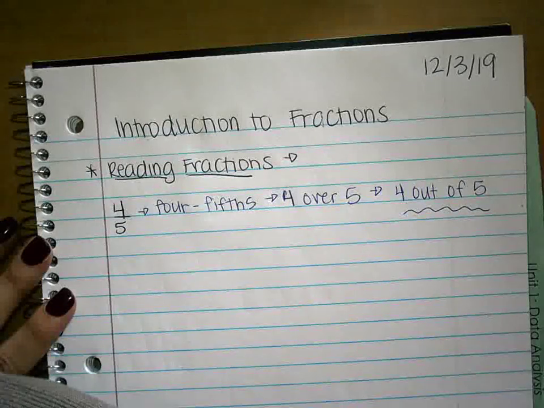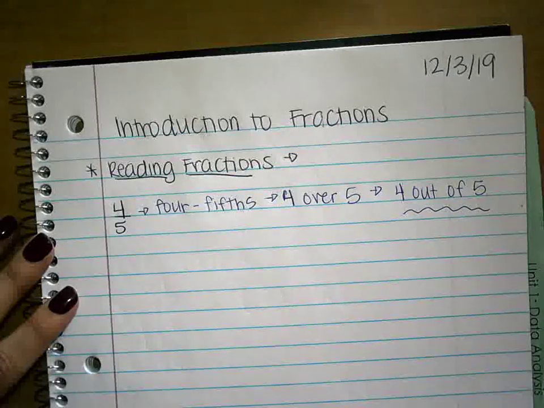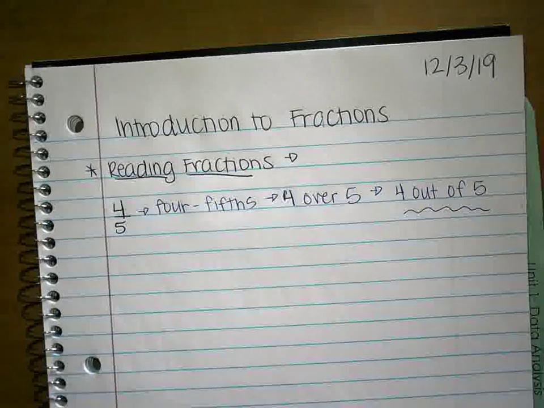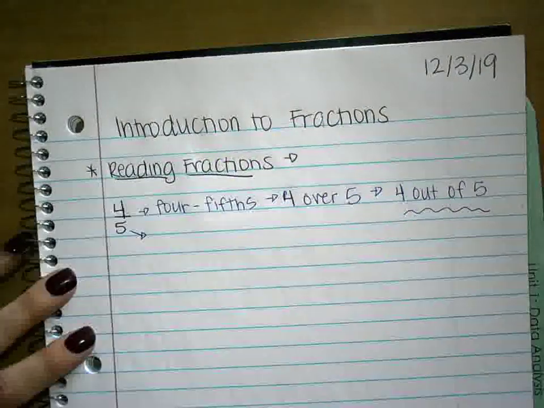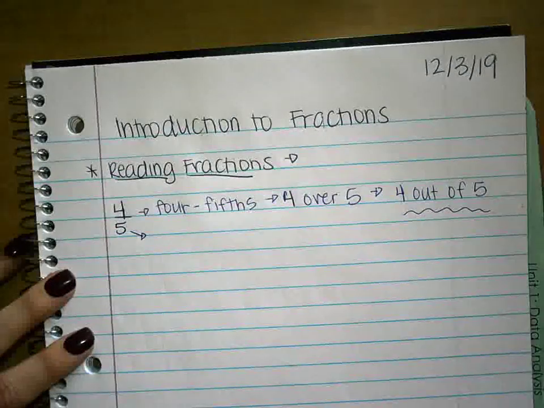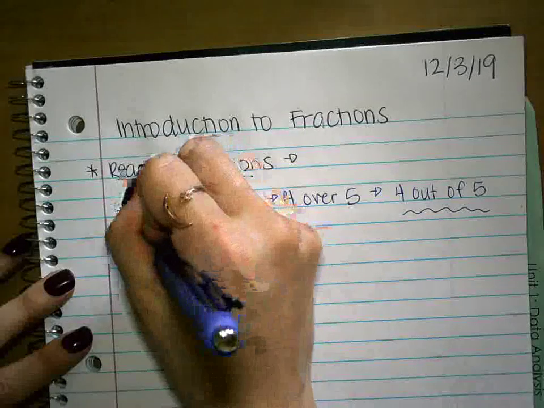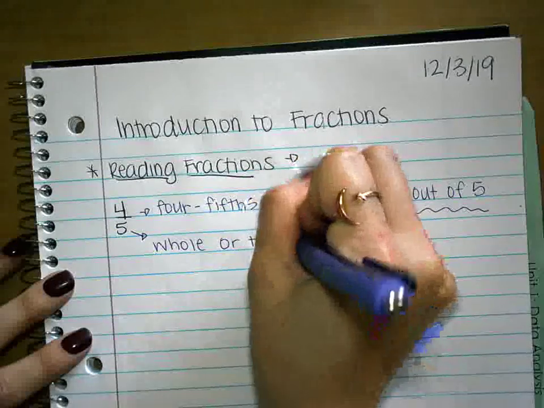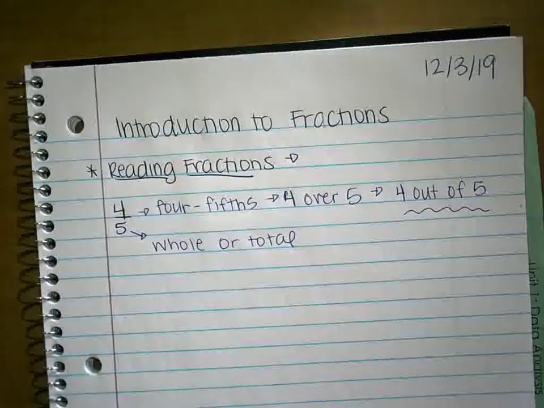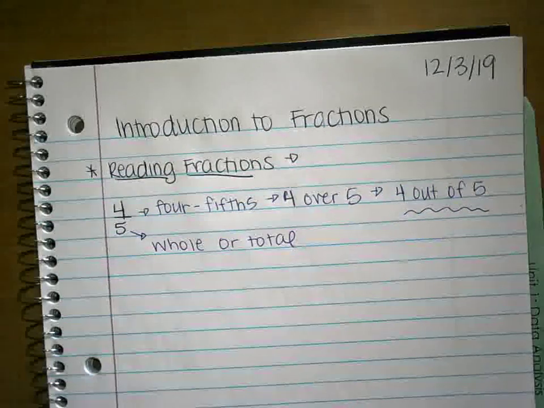There's 4 numbers out of 5. So 5 is your what? Denominator. It's your denominator, which I can also call, if the number's on bottom in my denominator, it's always my whole. It's always your total, your whole or total. That 5's always going to be your whole or your total. That 5 is what makes it be a whole number if the number on top, your numerator, becomes a 5.